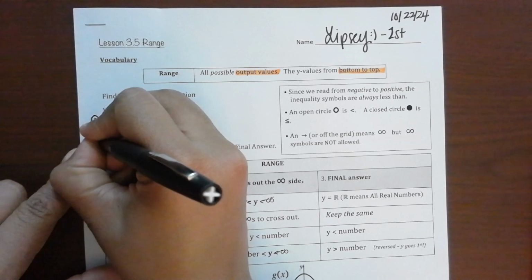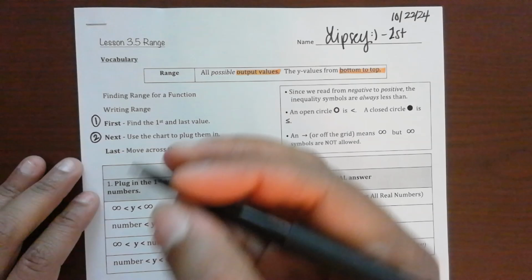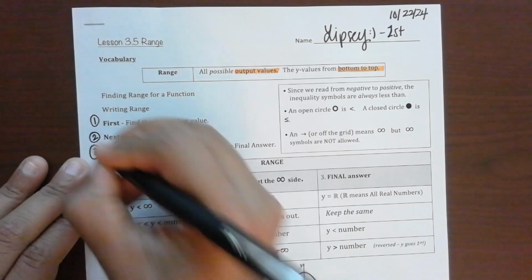Remember, I told you yesterday, the chart is there to help those who need more visual cues. Y'all have been seeming to enjoy the way I do it better than the chart, which means pick which one works best for you. I'm not going to tell you what works best for you. And then 3, move across the chart to use to final answer.